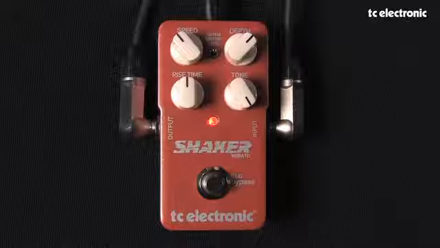In this example, I'm using a very slow vibrato with increased depth to give me almost a chorus-like sound.